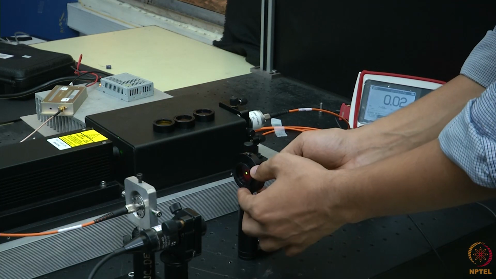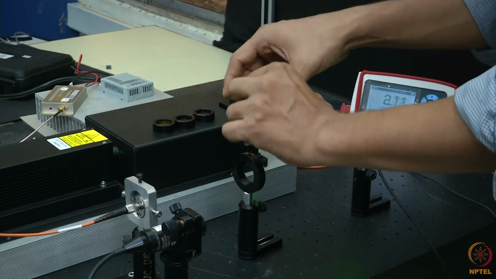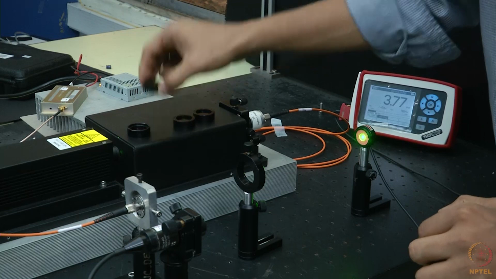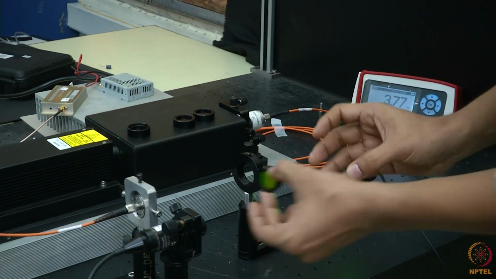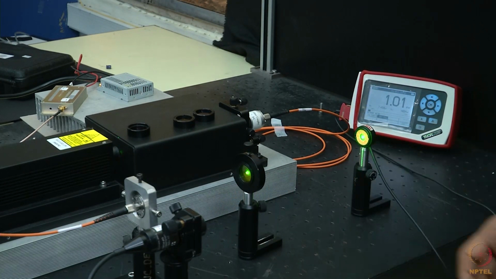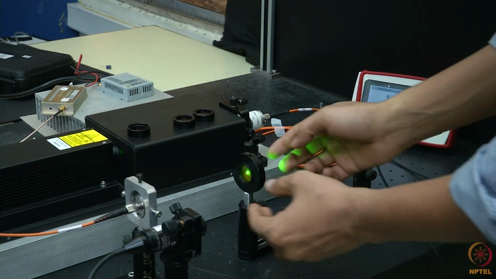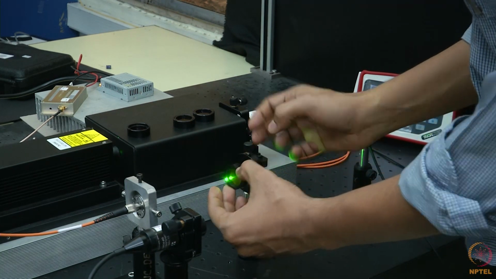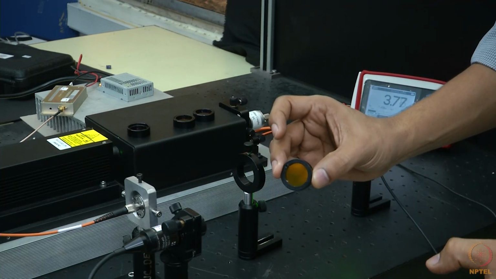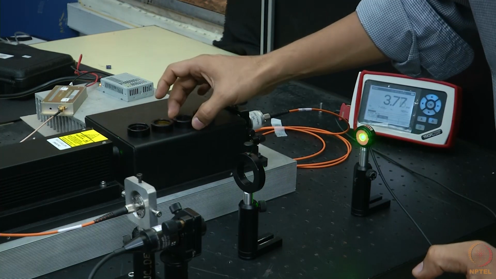So let's move on to the next higher filter, which is a yellow filter. For the yellow filter, the power is a little bit more, around 1.02 milliwatt. Okay, so now what if I change this yellow filter to a green filter?